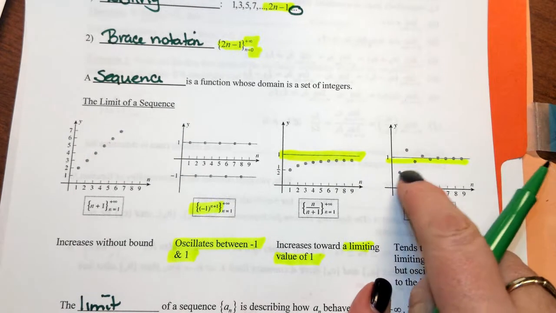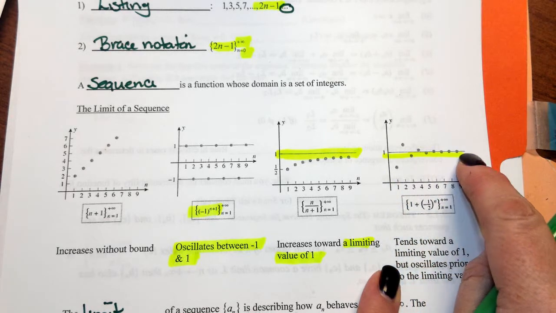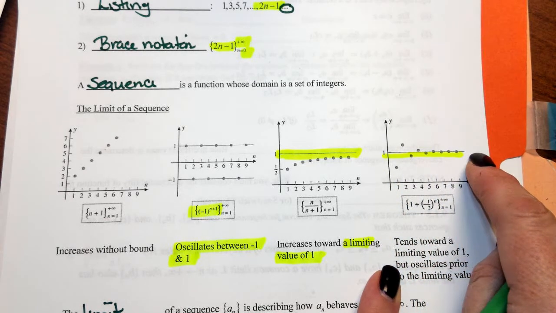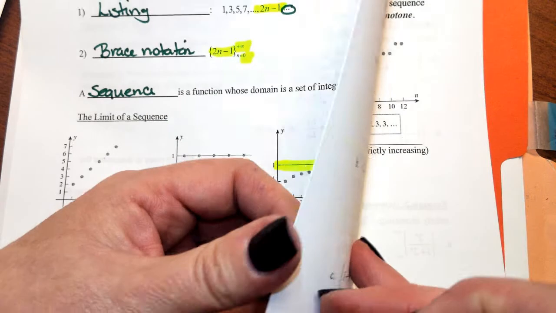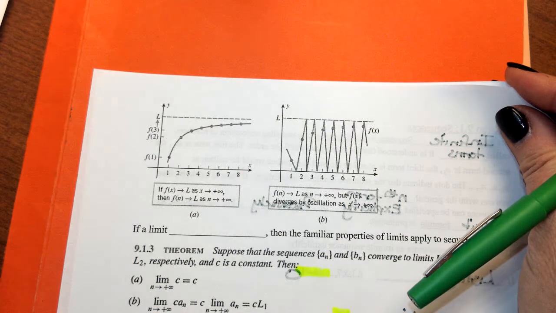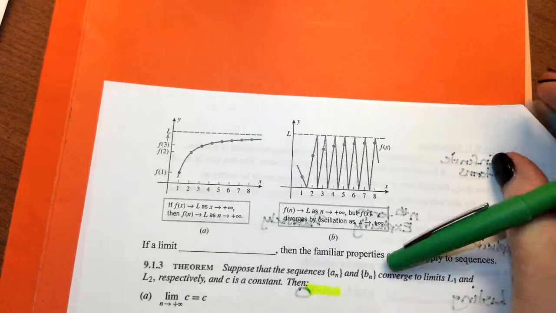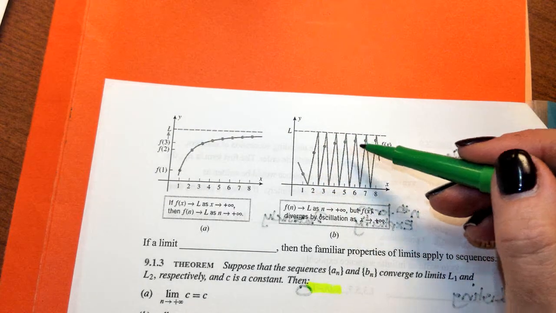Like I said, this may start off oscillating, but what we care about is the behavior as you're approaching infinity. What's the pattern as your n values are getting larger and larger? So here are some more examples graphically of what could happen. Again, when you take a look at this one, this would be diverging by an oscillation.